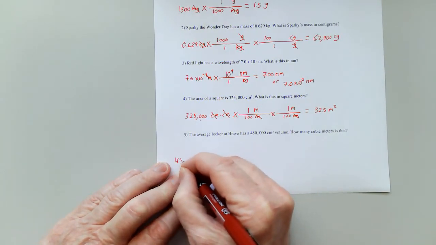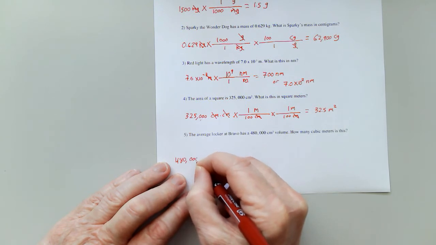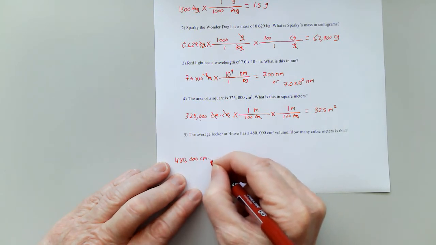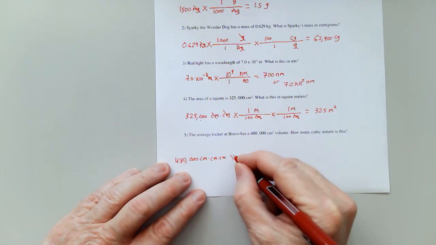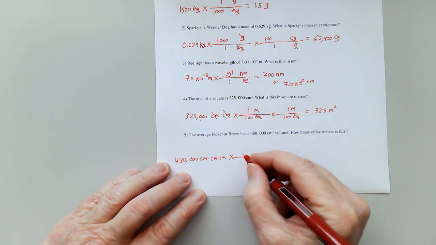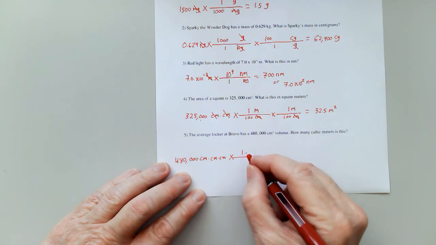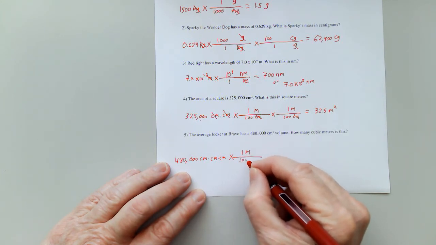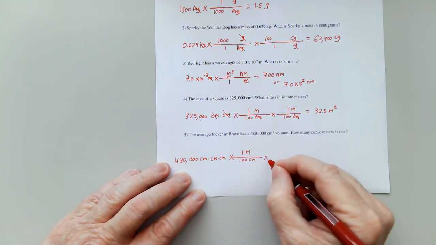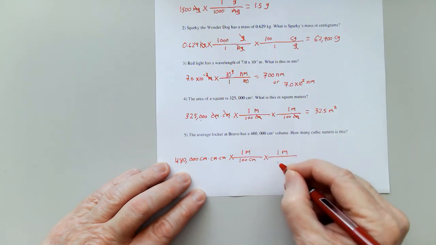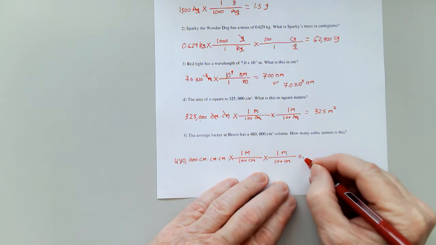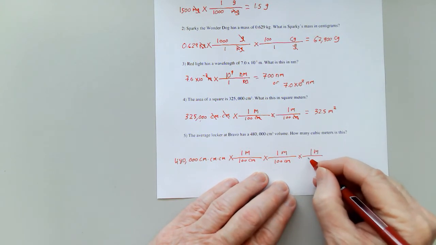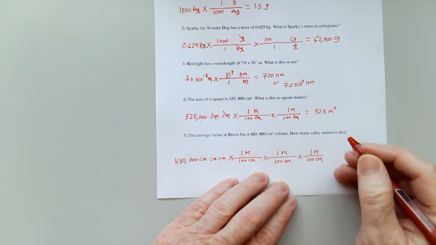Now if the unit is cubed, I will just do the conversion 3 times. So 480,000 centimeter times centimeter times centimeter. That's centimeter cubed. Times 1 meter has 100 centimeters, times 1 meter has 100 centimeters, and 1 meter has 100 centimeters.